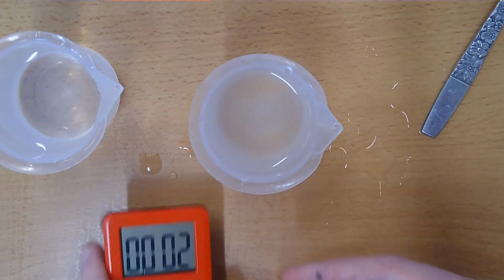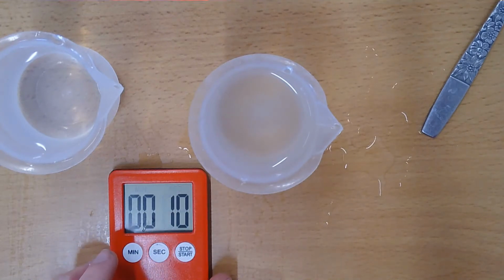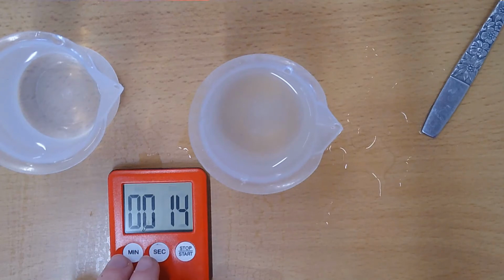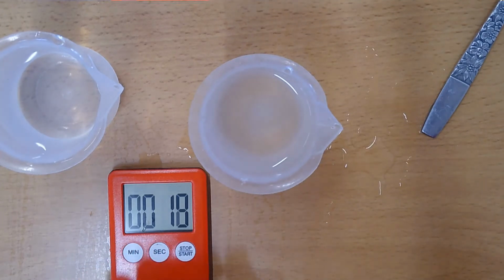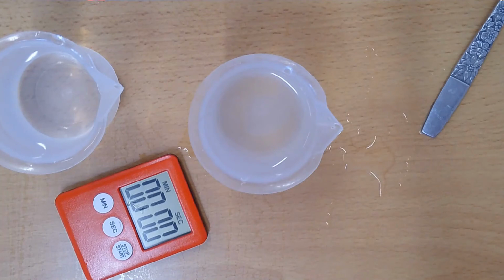Okay, and off we go. Okay, it's definitely slower, because last time we said it took 16 seconds. Just watching it, nearly there. Okay, so I'm going to stop it there and I'll be able to make the comparison.